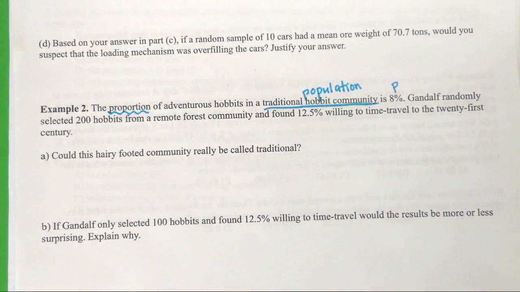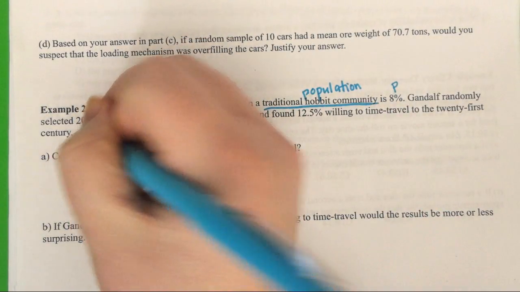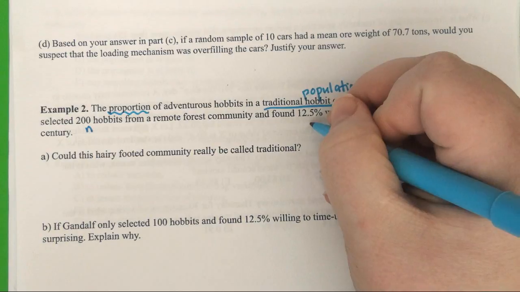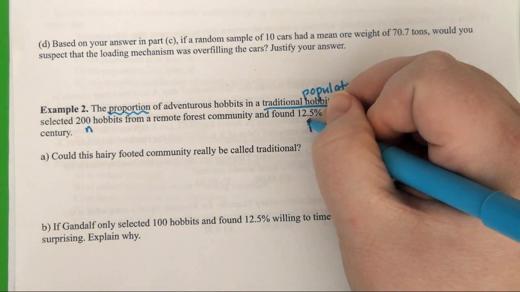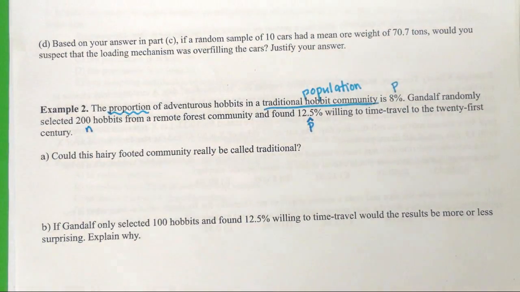Okay, goodness gracious. Gandalf, yes, we're going Gandalf today. Gandalf randomly selected 200 hobbits from a remote forest community and found 12.5% willing to time travel to the 21st century. So they tell us literally our n is 200, and they tell us from our sample, those hobbits were 12.5% willing to time travel.